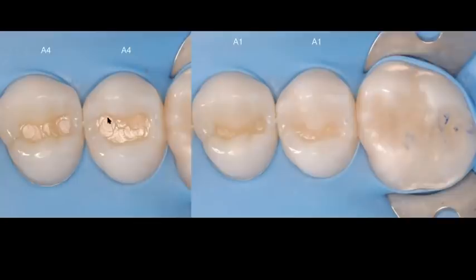So my first layer is going to be an A4. You can see I have condensed both of these horizontal layers. And the other thing that I want you to pay close attention to is that I am not at the cavosurface margin. I'm actually below the cavosurface margin. So I want to make sure that my dentin thickness, my A4 shade thickness, is always below that cavosurface margin, so that I can visually assess that there's room for my successive layers, which are going to be my oblique layers.